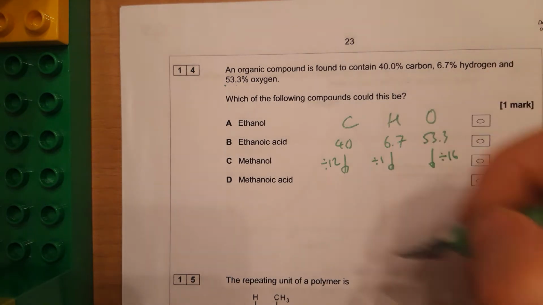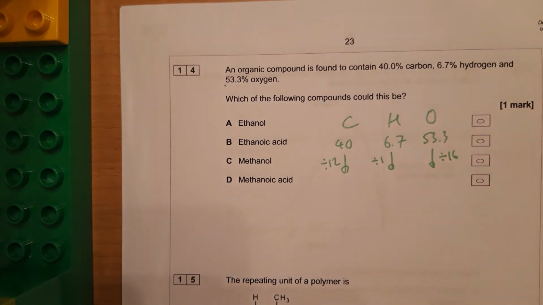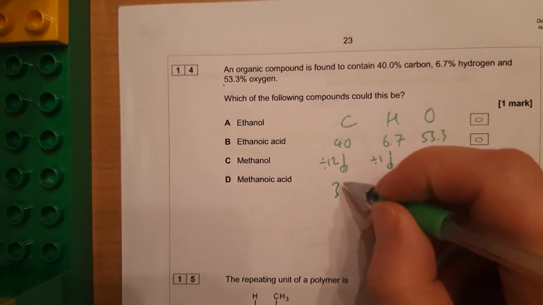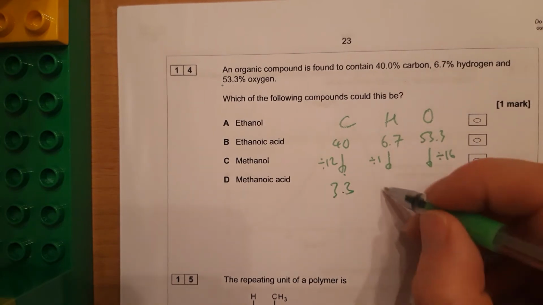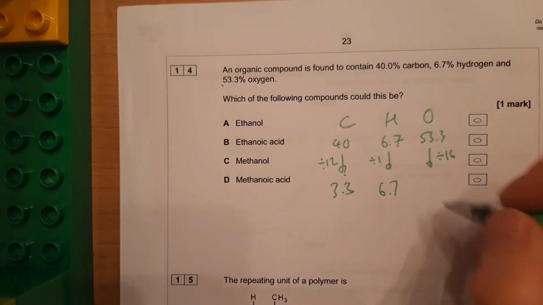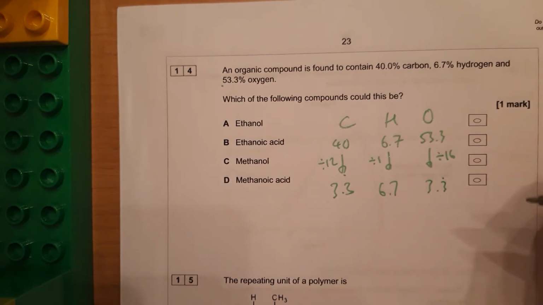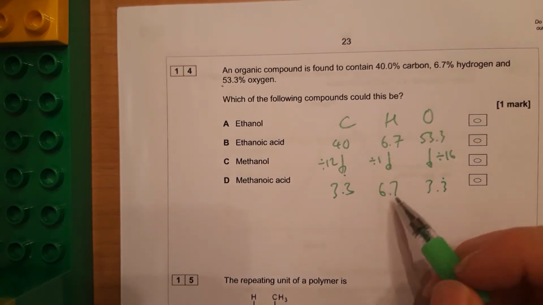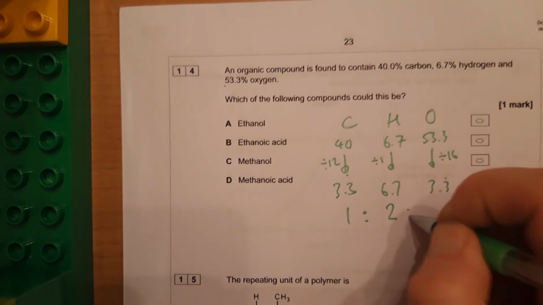So what I'm working out is the simplest formula here. I've got my calculator out on my daughter's phone. 40 divided by 12, that's 3.3 recurring. 6.7 divided by 1 is 6.7. 53.3 divided by 16 equals 3.3 recurring. Alright, well clearly, you can see there's a 1 to 2 to 1 ratio.